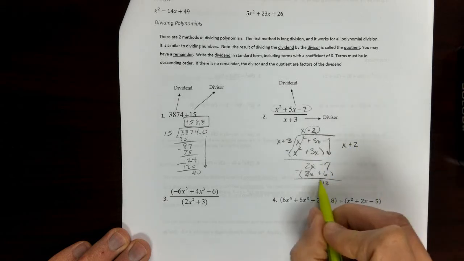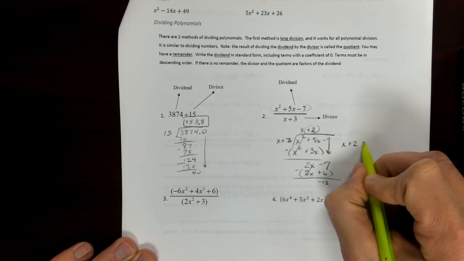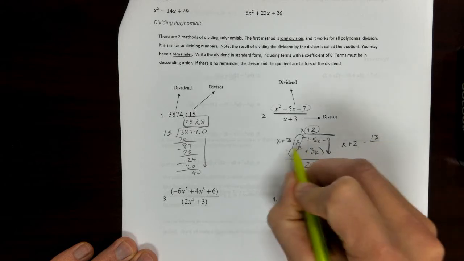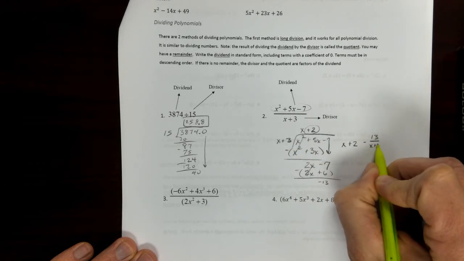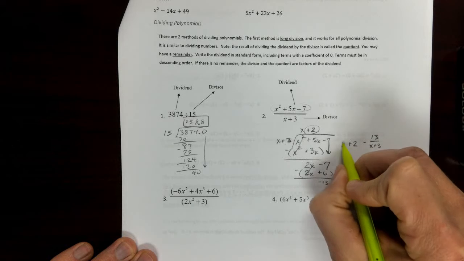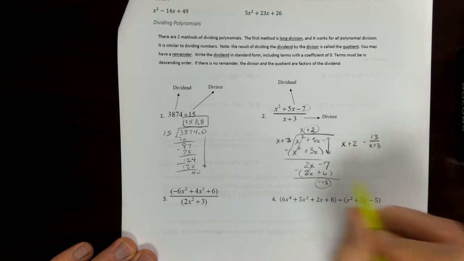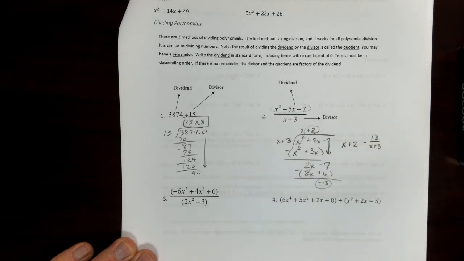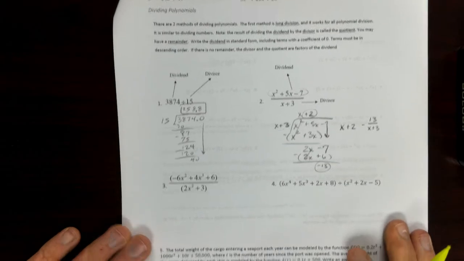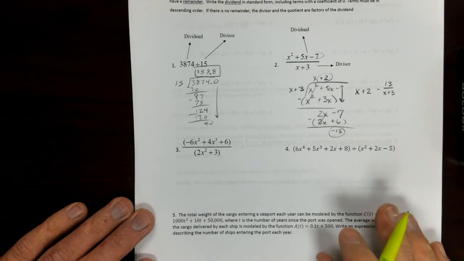Okay, and then we have a remainder of negative 13, and we're going to write it as minus 13 divided by x plus 3. So when I have a remainder, I'm going to take my remainder, which is negative 13, and write it over my divisor. Alright, now, let's go on to number 3.